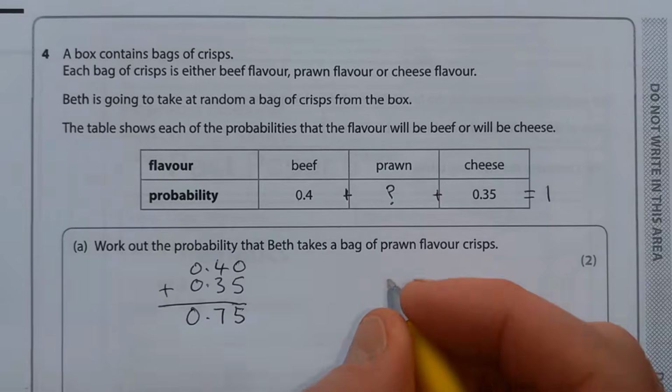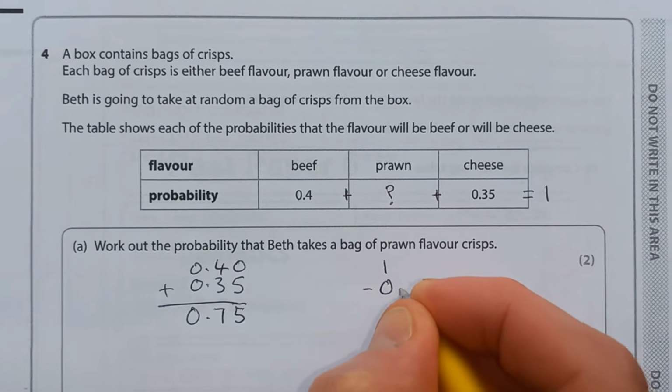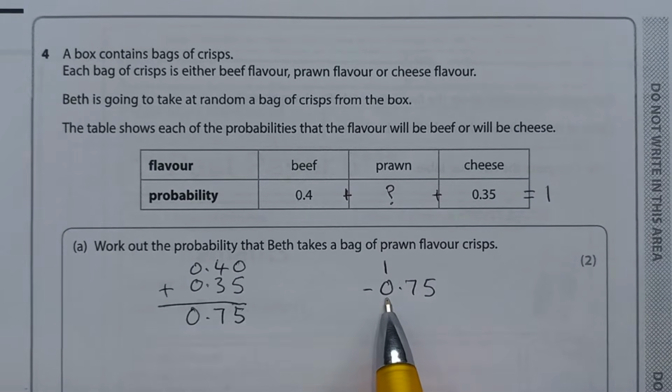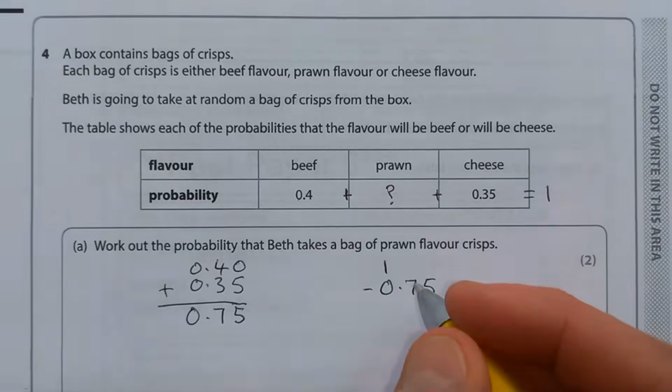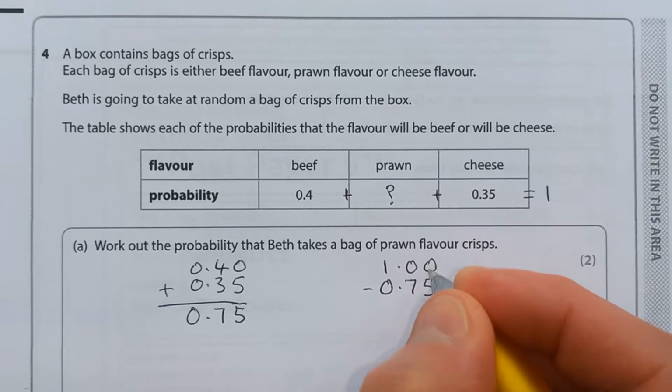So the probability she takes a prawn bag is going to be 1 minus 0.75. And again, I want to have the same number of digits up here, so I've got something to take away from, so I can just put 0.00.